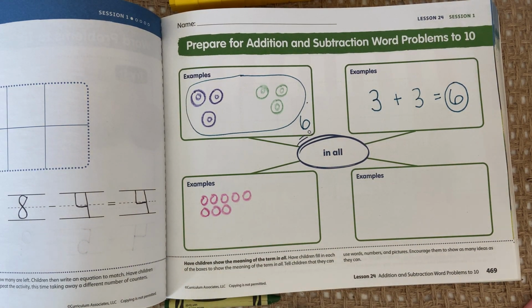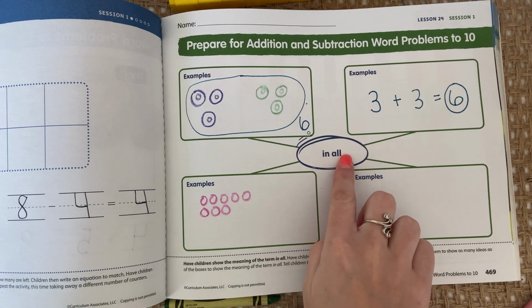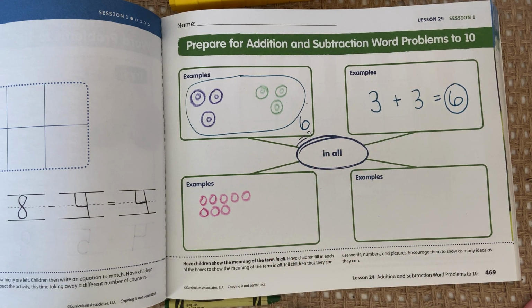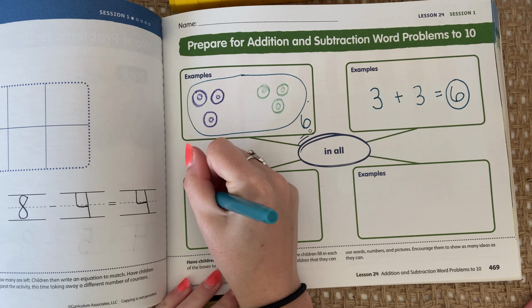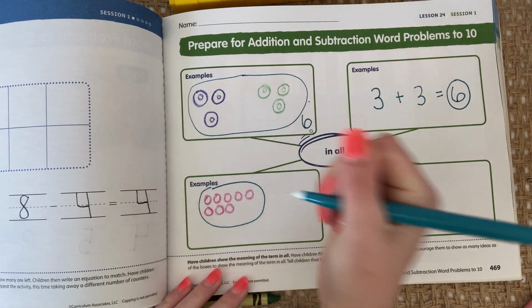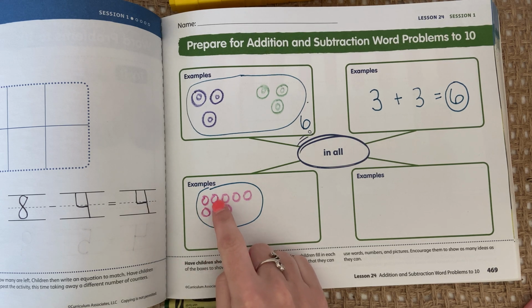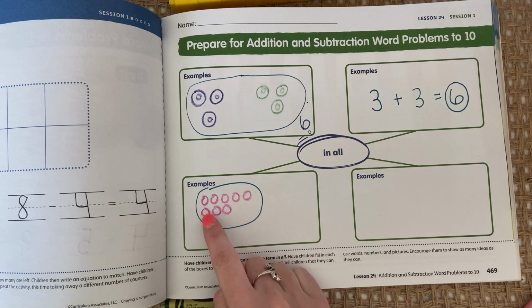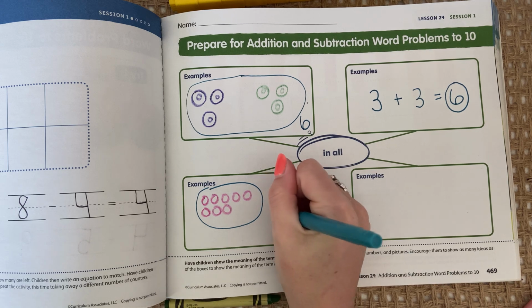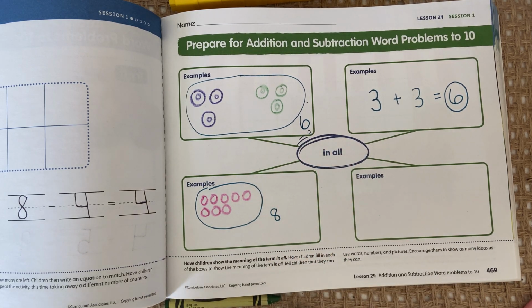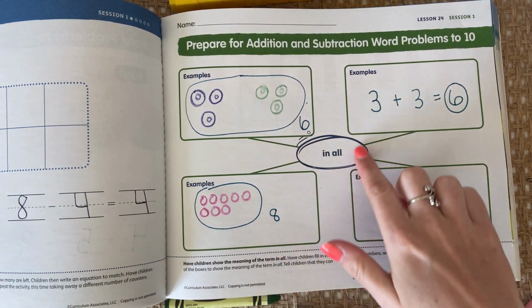So how many friends in all? Remember, in all is all of these together. So how many are there in all? 1, 2, 3, 4, 5, 6, 7, 8. 8 in all. Does that make sense? 8 is the number all together.